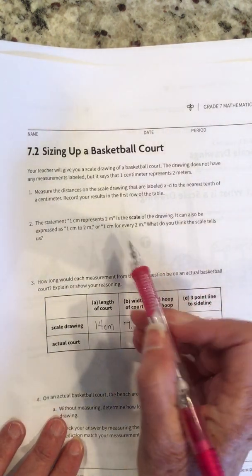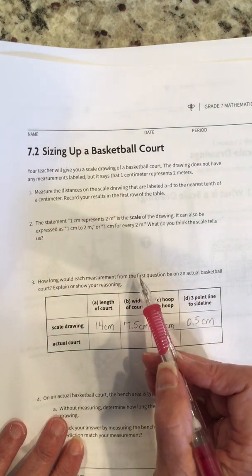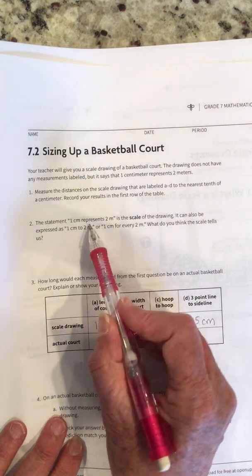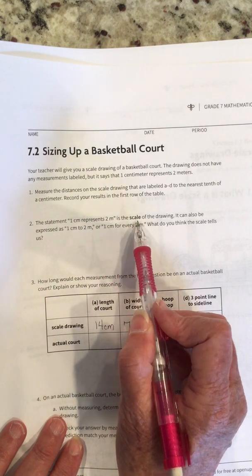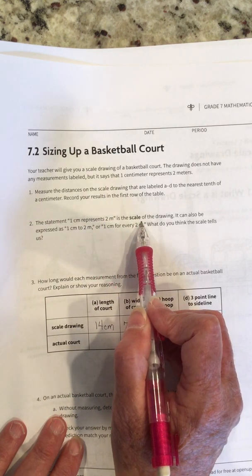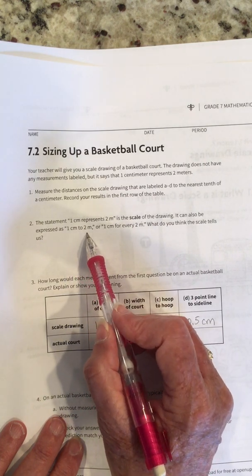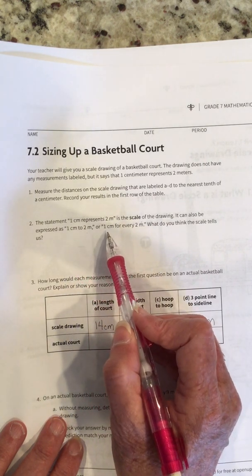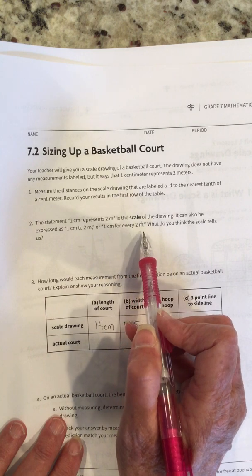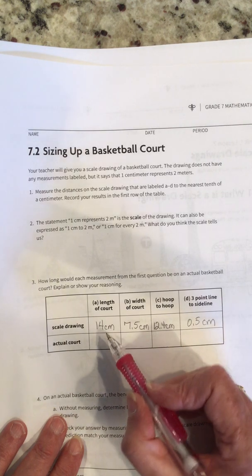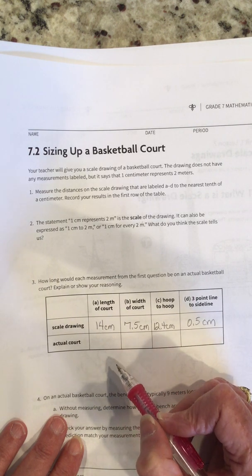Okay, so that takes care of part 1. Part 2 says the statement on there, 1 centimeter represents 2 meters. That is the scale of the drawing. It can also be expressed as 1 centimeter to 2 meters, or 1 centimeter for every 2 meters. So what do you think the scale tells us? Well, is this kind of like a scale factor of 2?